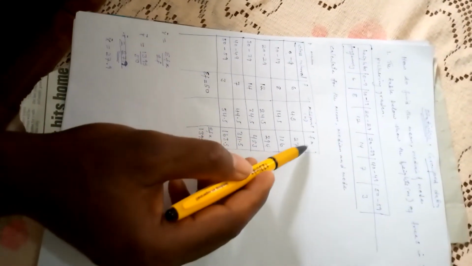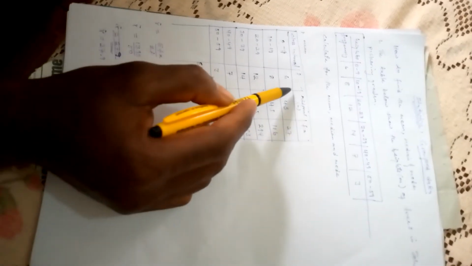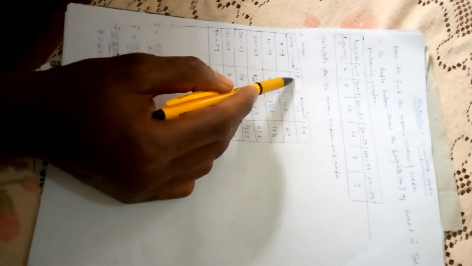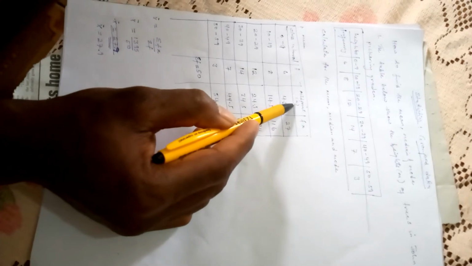And fx is a product of f, which is the frequency, times the midpoint, or x.